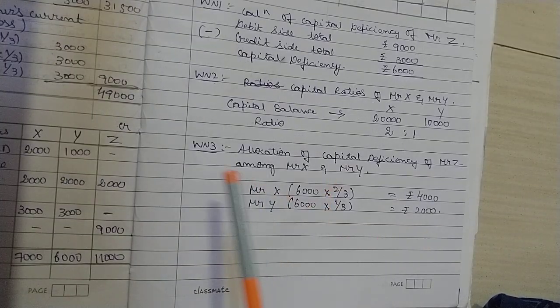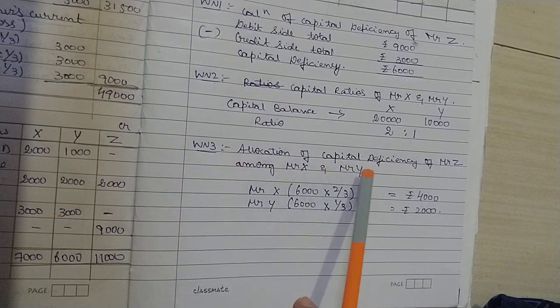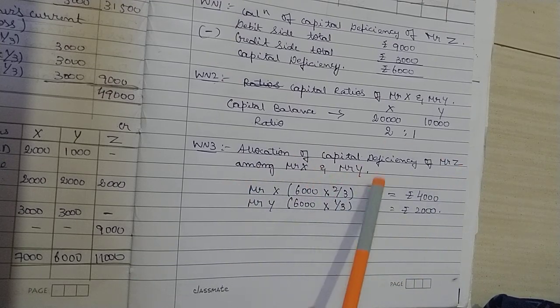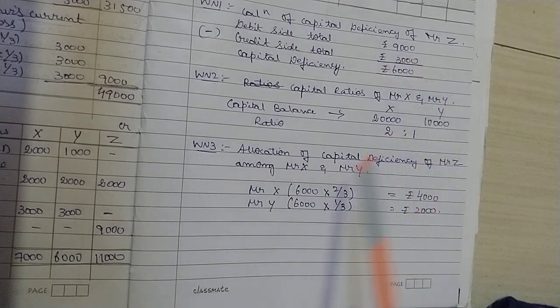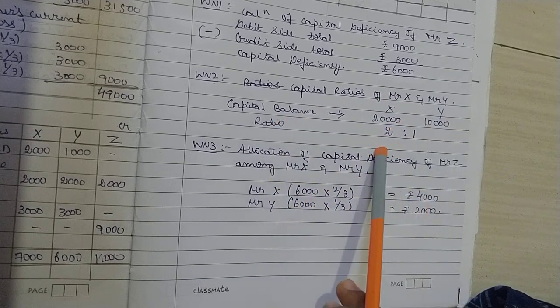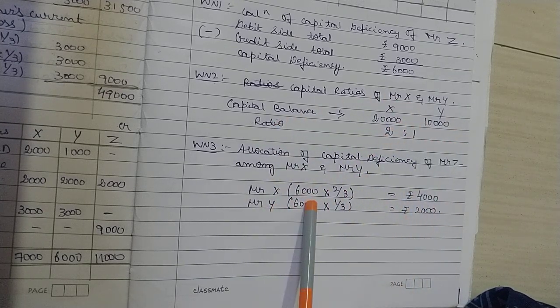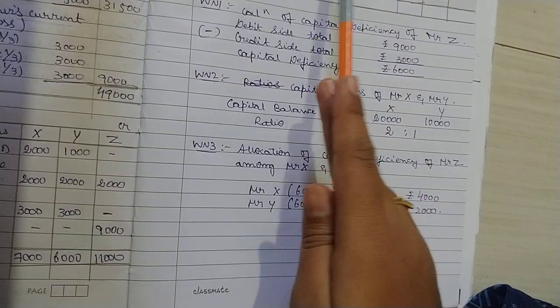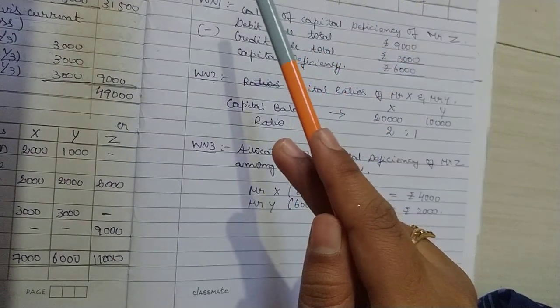Now the last working note, working note number 3. Allocation of the capital deficiency of Mr. Z to Mr. X and Mr. Y. This 6,000 should be allocated to X and Y in the ratio of 2:1. So Mr. X: 6,000 into 2 by 3, 4,000. Mr. Y: 6,000 into 1 by 3, 2,000. You have to make these adjustments in the partners' capital account.